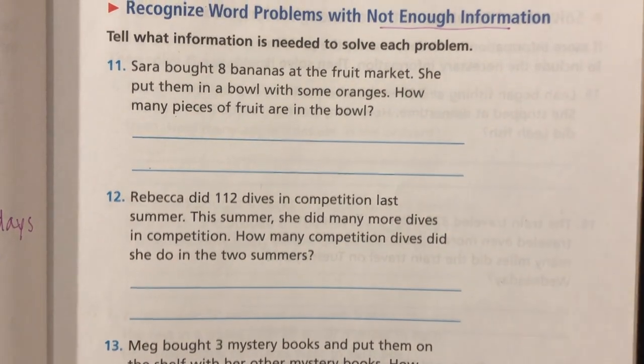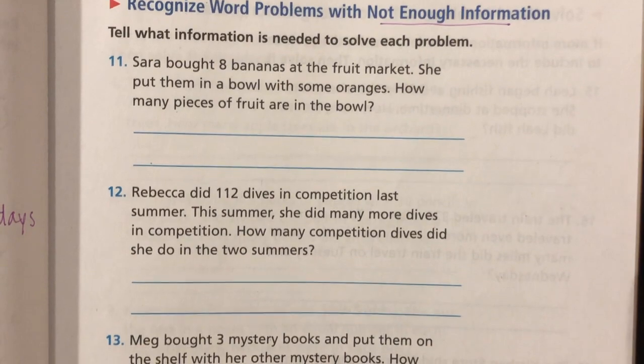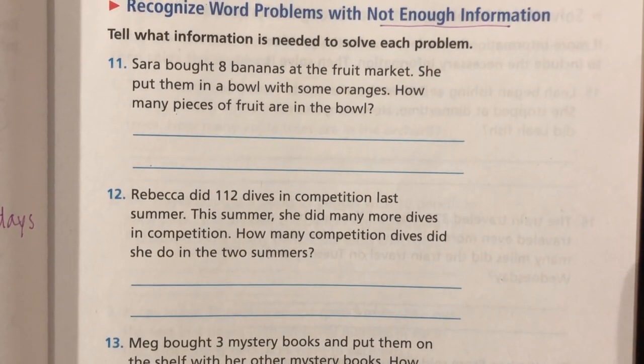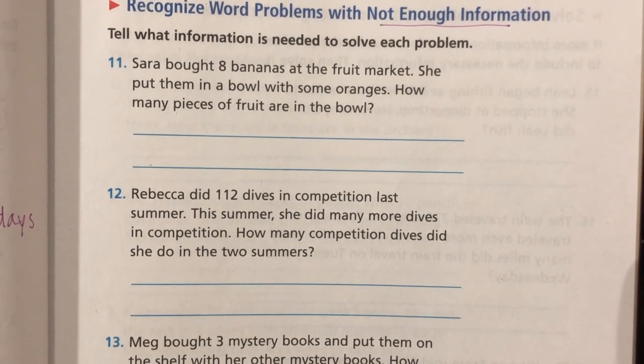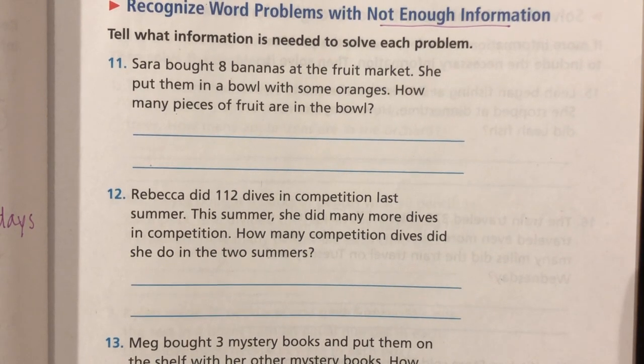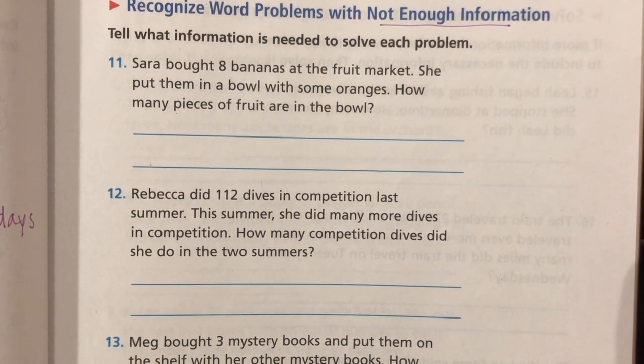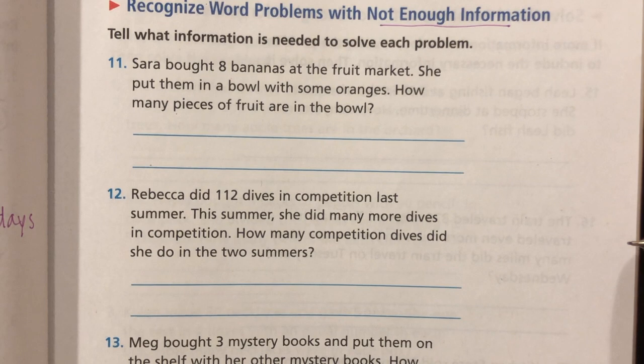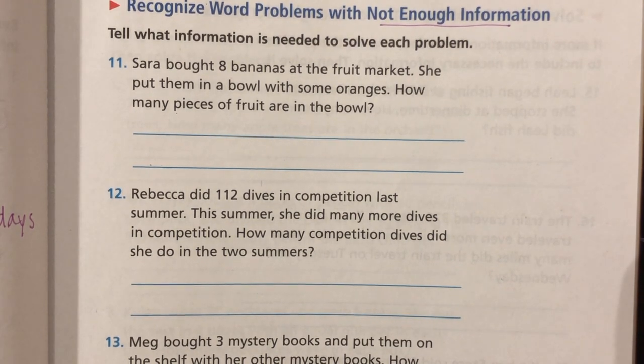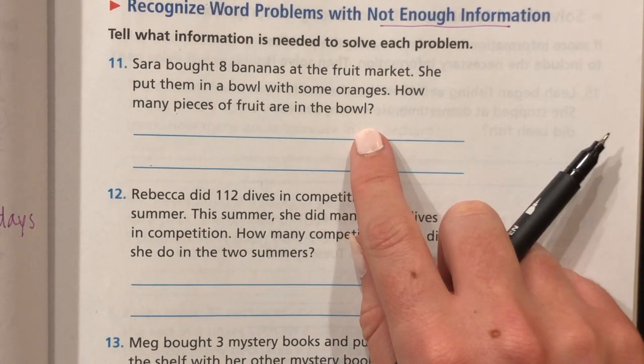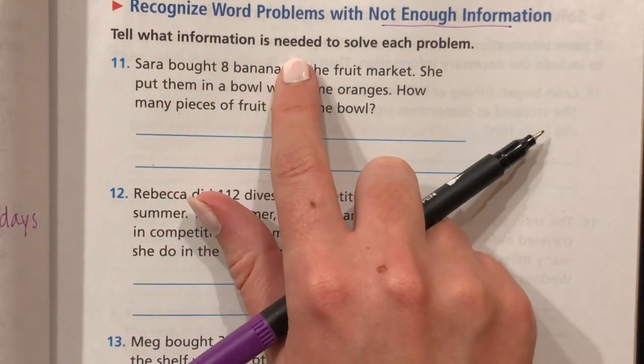So if I said, hey mom, I'm going to the store, I'm gonna buy 7 strawberries and some oranges. How many pieces of fruit do you think I'm gonna come back with? She's not gonna know because I'm not telling her how many oranges I have. I'm only telling her the amount of strawberries.